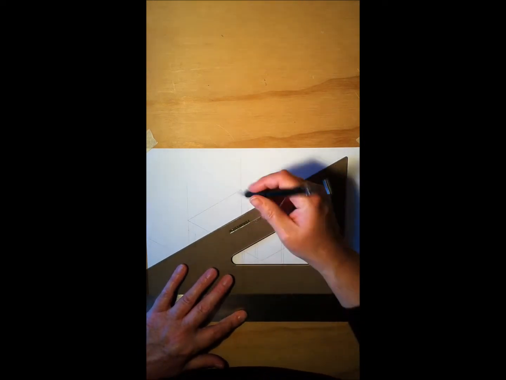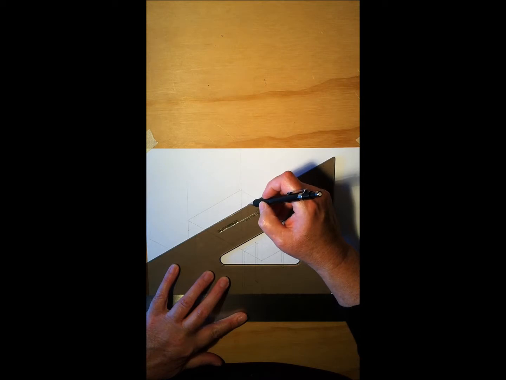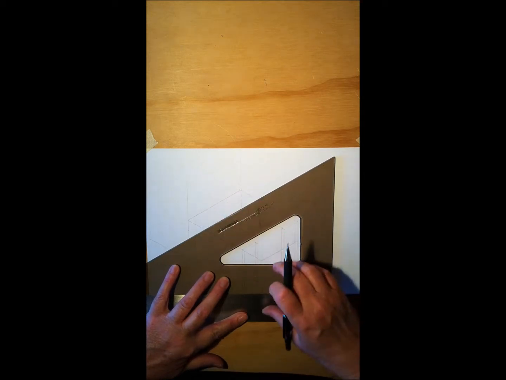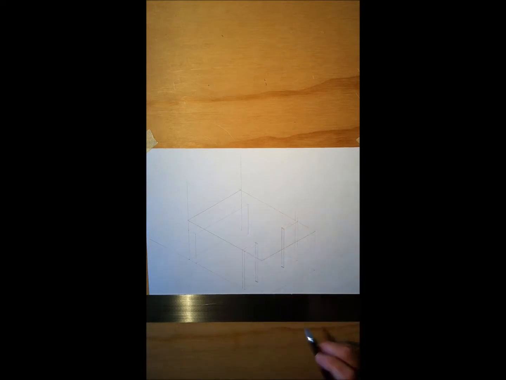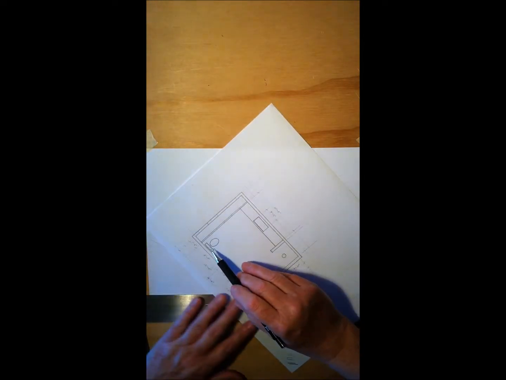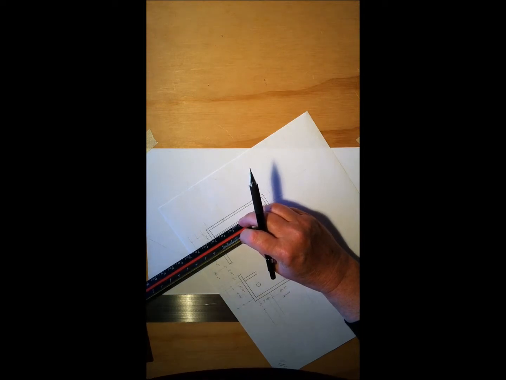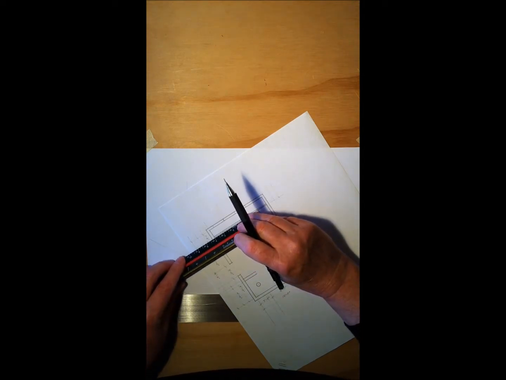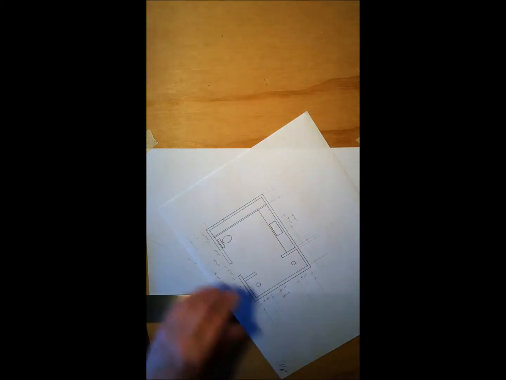Now I've already created these two endpoints, and I connect that, and I can just see how that cabinet came together. Now, let me come back here and measure how wide are these cabinet doors, and they're each 2 feet wide.